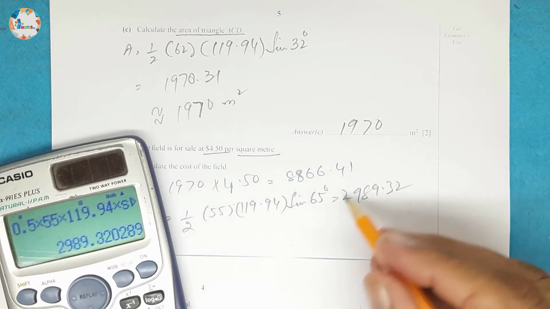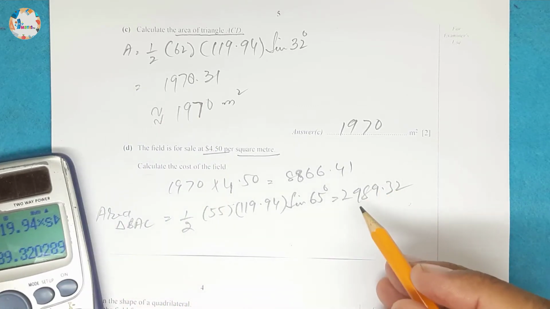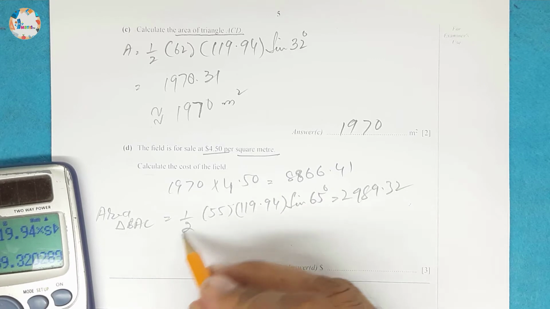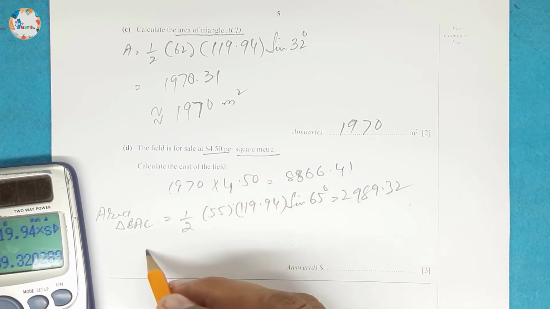And this area will also be multiplied by 4.50.